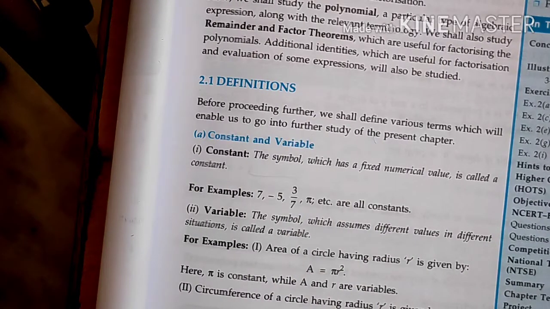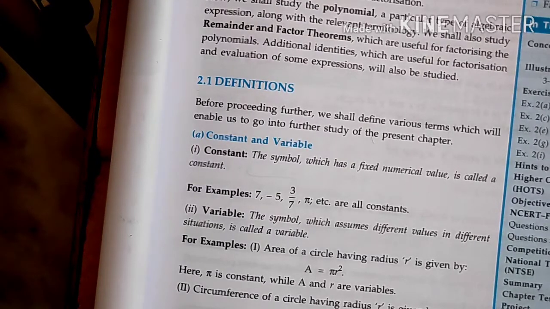It's called constant. For example, 7, minus 5, minus 3 by 7, minus 8, all pi, all irrational value and all rational value are the constant. That means which is fixed, which cannot change. Now the second one is variable.